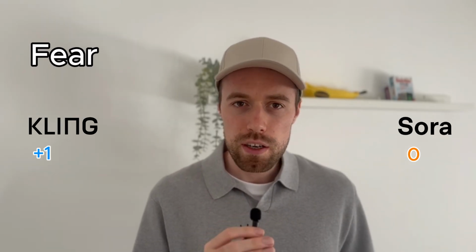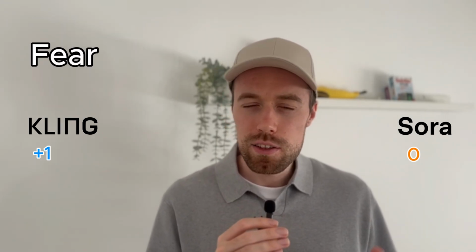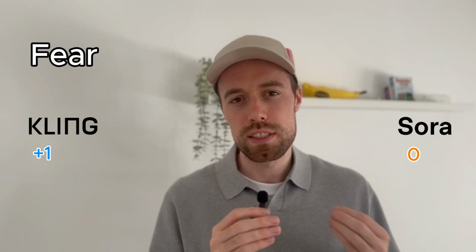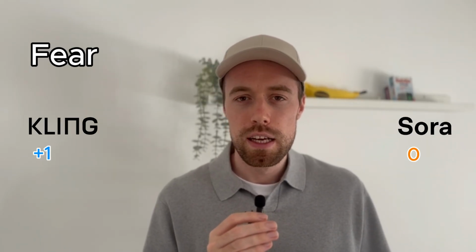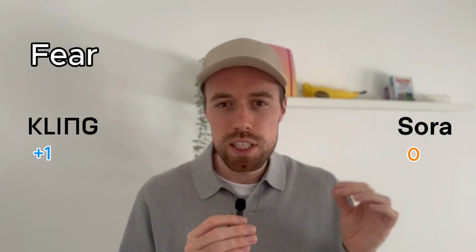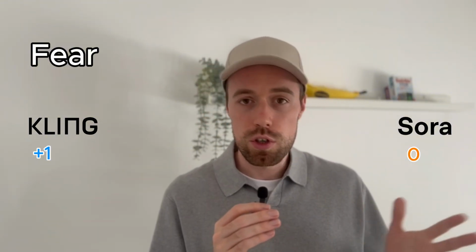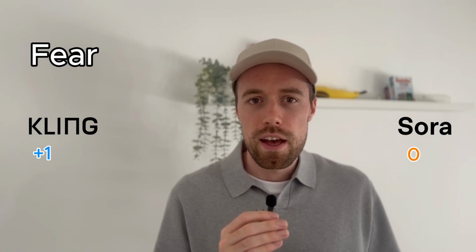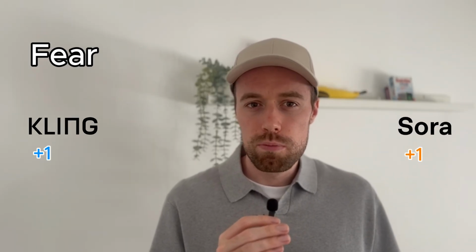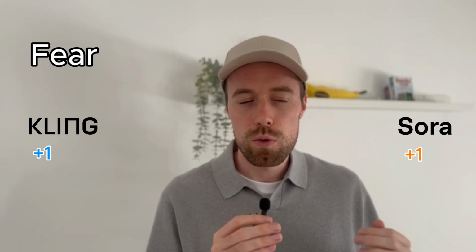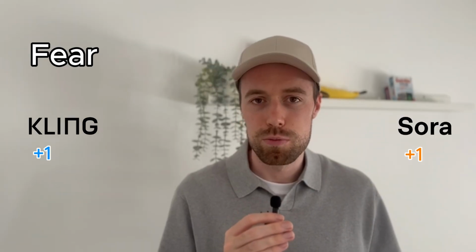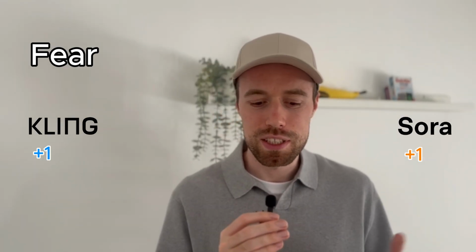Then we're going to fear, where we had Kling kind of doing the wrong emotion. At least this is how I saw it. And we also didn't see really the action that was corresponding to the theory. And Sora did quite a good job, but on the second video we had the eyebrows cut off, which is a little bit sad because this is part of the emotions, but yeah.